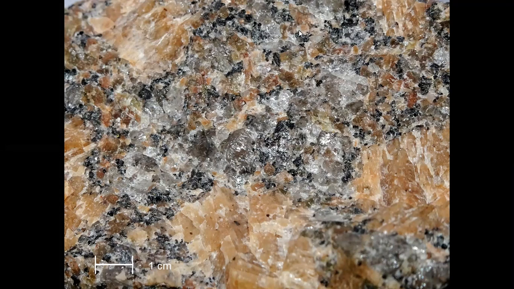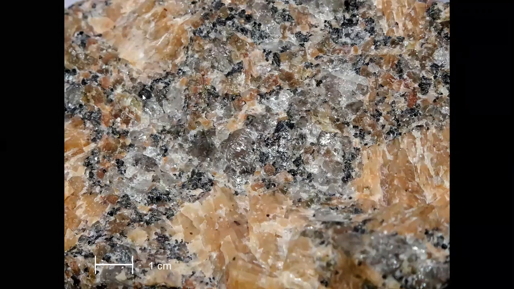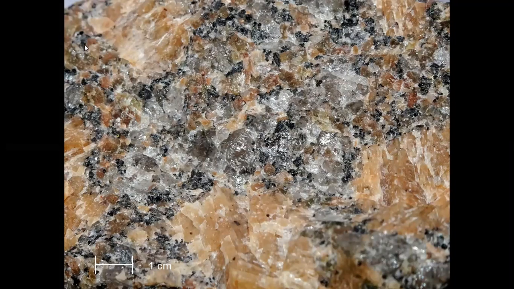All this is shiny. So it's black and shiny. Flecks and flakes, probably a couple of millimeters in size. So little tiny flecks, little tiny flakes of the mineral mica. All these ones there.